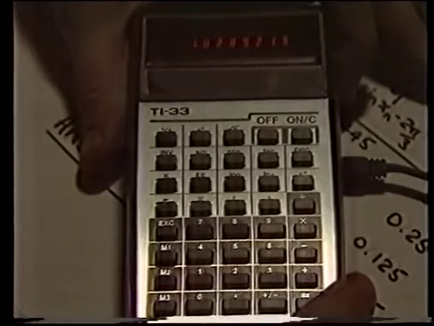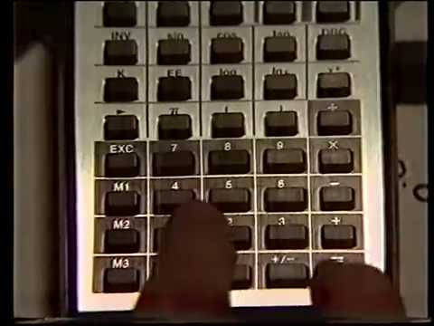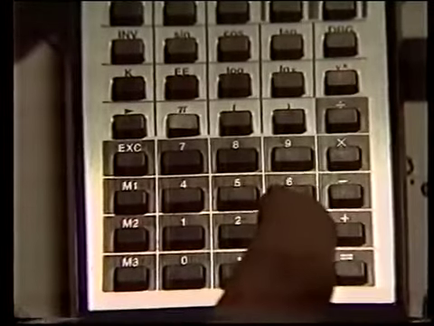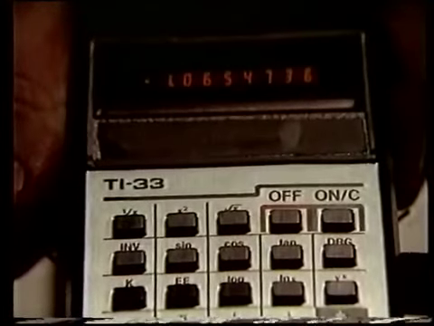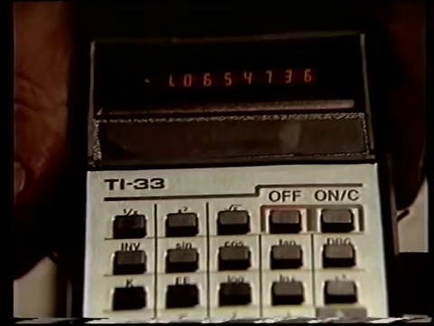Now, lastly, we want to subtract 2 pi by 3. So I press subtract 2 times pi divides 3 equals. And get the answer minus 1.065. That's to 3 decimal places.